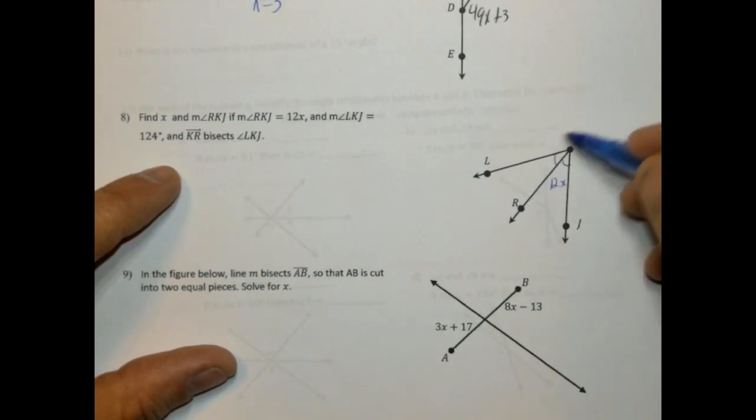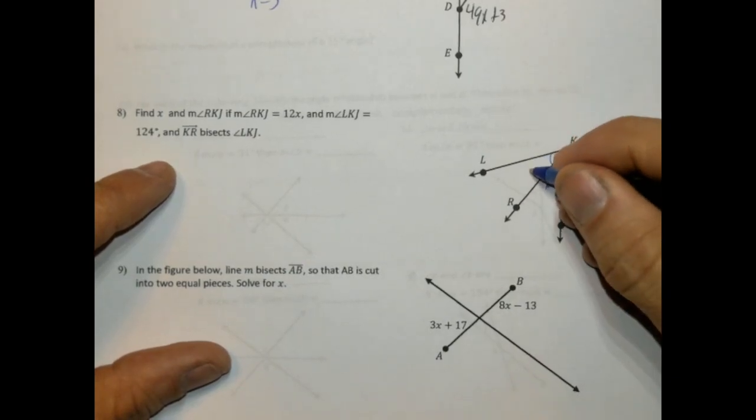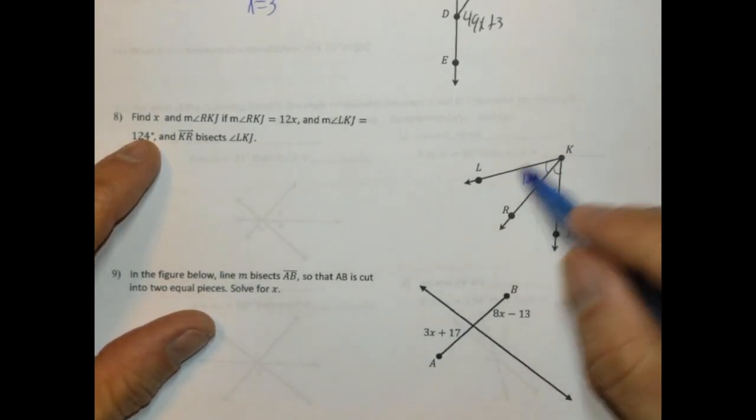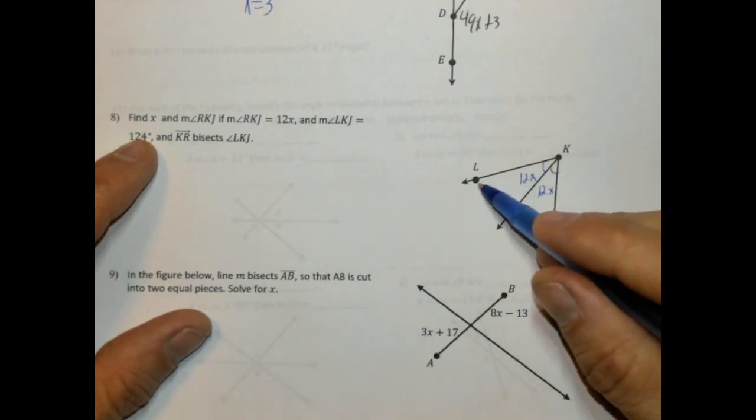LKJ, which is the whole thing, is 124. But we know these are the same, so I'm actually going to write 12x right there. So we're looking for x and RKJ. All right, so we know that LKR plus RKJ equals LKJ, so we're going to write that out.